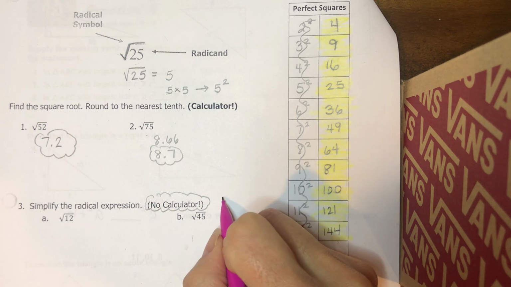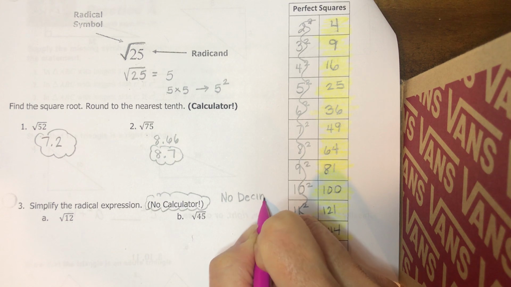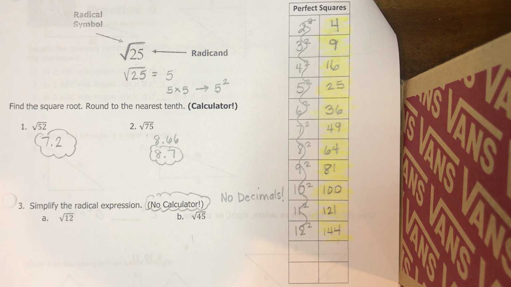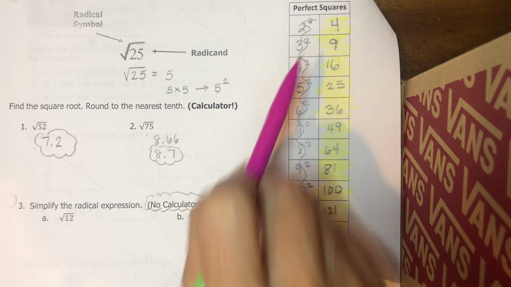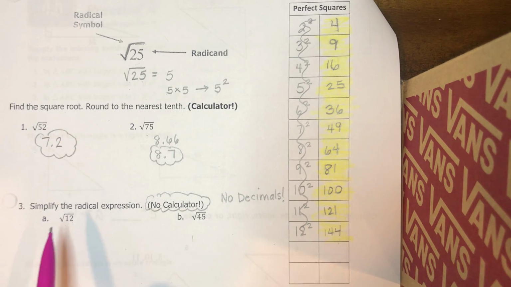If you give me a decimal answer, it will be wrong. So we will have no decimals in this section. So here's what we want to do. The square root of 12. I want to look at this list and I want to find a number that goes into 12.